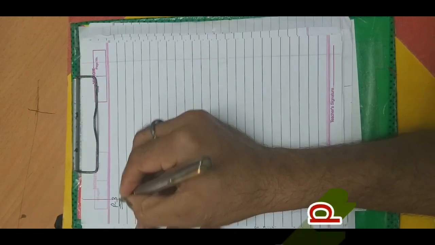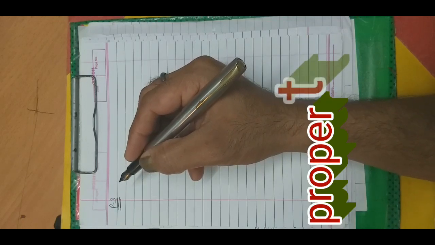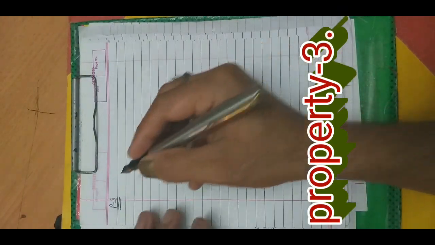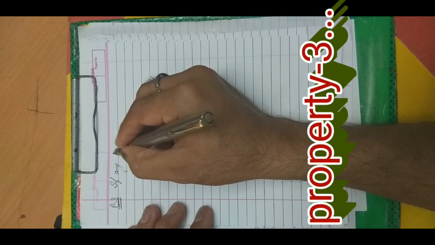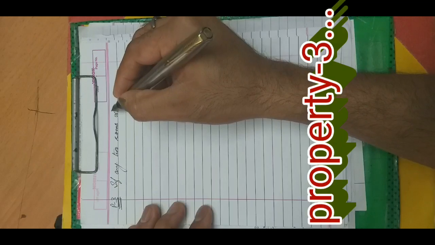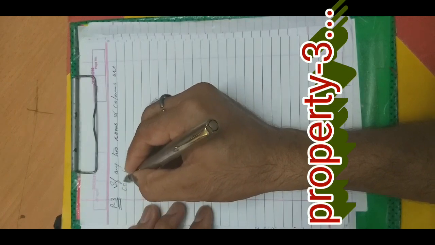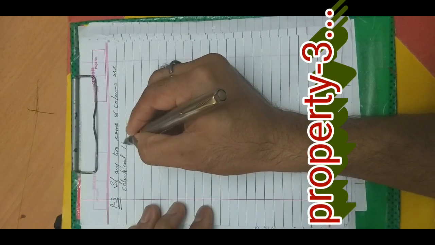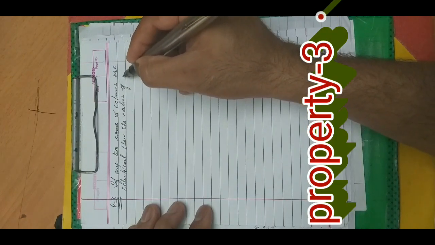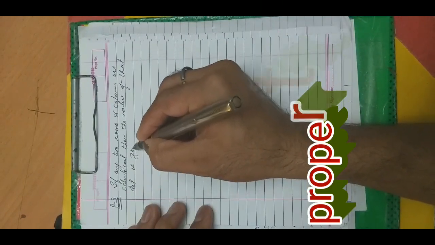Property number 3 is, if any two rows or any two columns are the same, are identical, then overall the value of the determinant is 0. If any two rows or columns are identical, then the value of that determinant is 0.